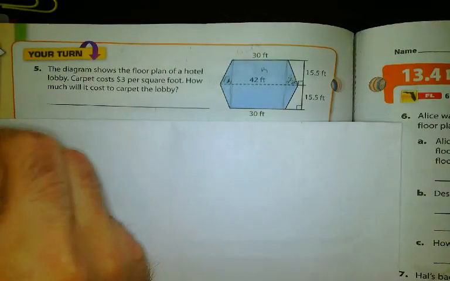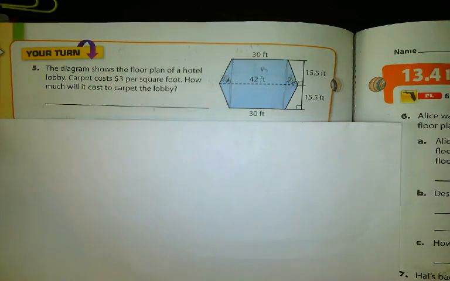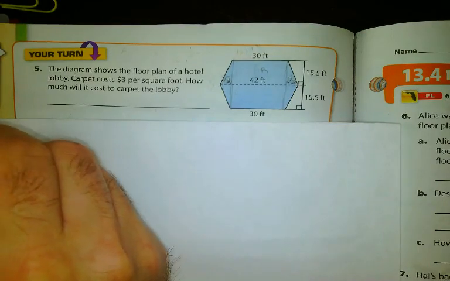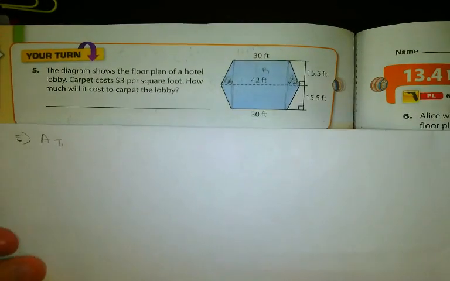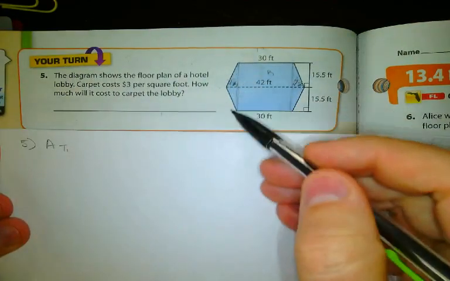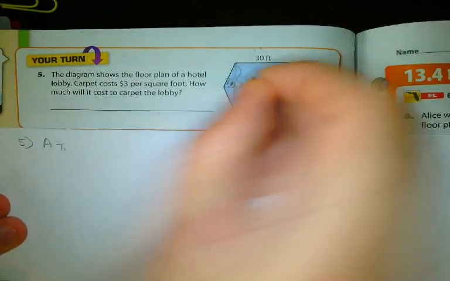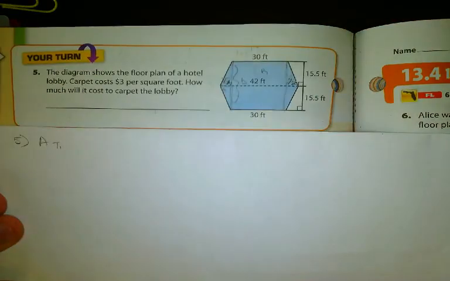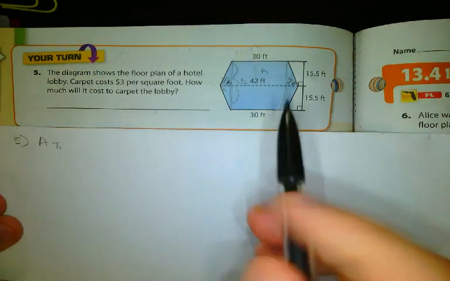So now I want to find the area of T1. How do I do that? Well, for the area of this triangle, it's going to be this whole part right here. I need to find a base, which is this right here, and my height is this little part right here.